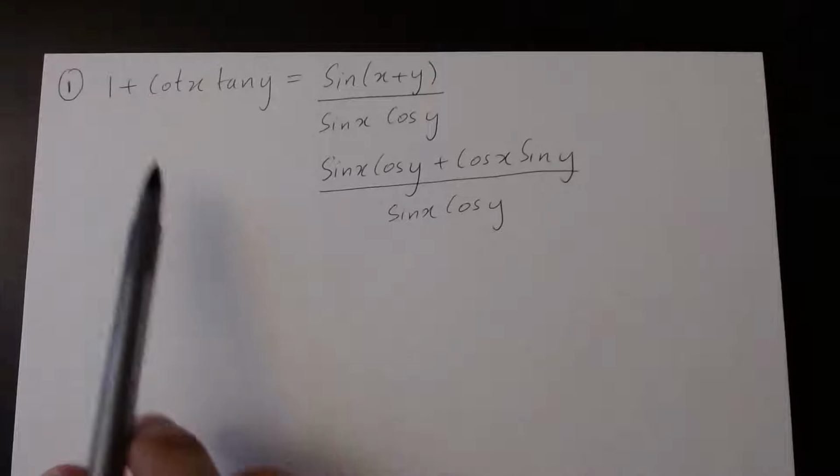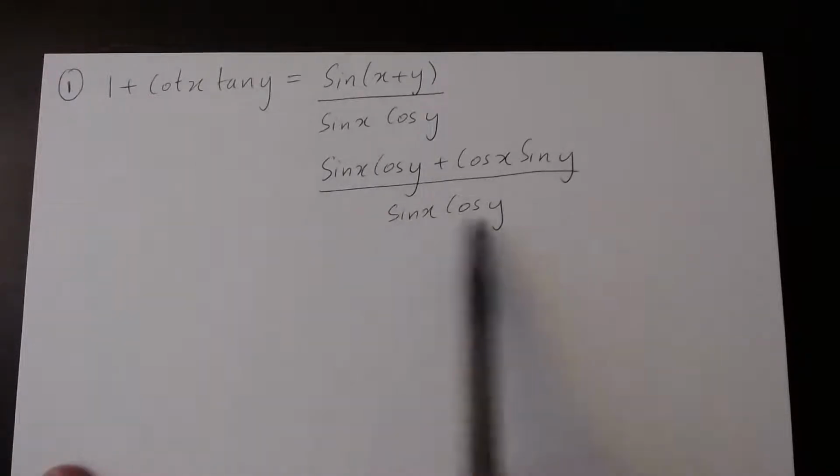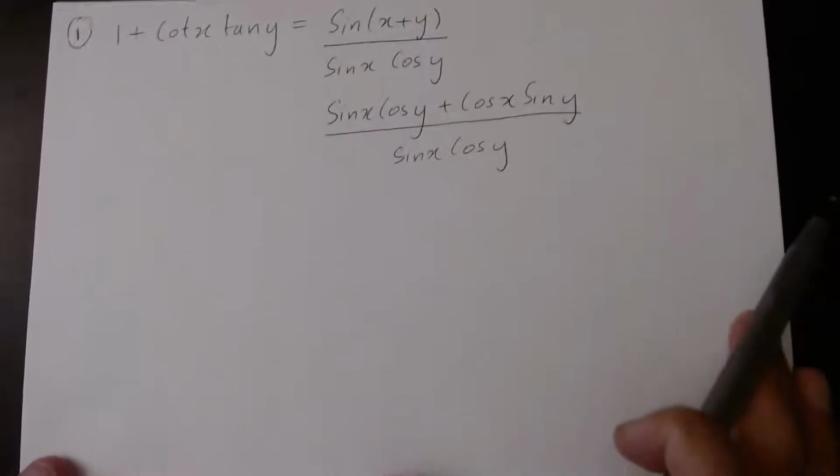Okay, and then what I notice is these two are the same and this is a 1. So I want to just split my denominator.